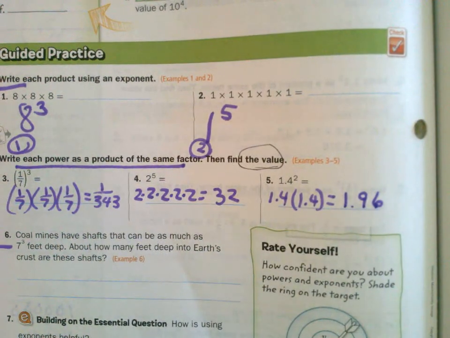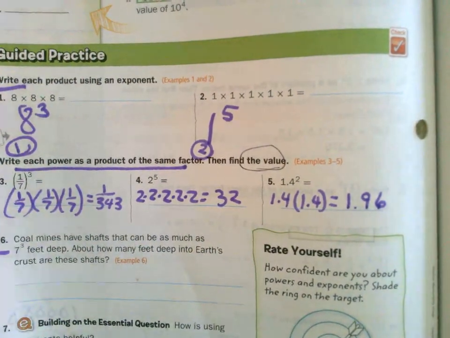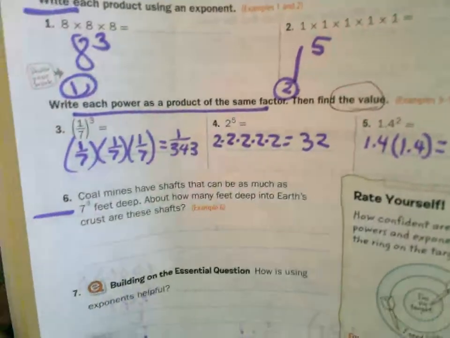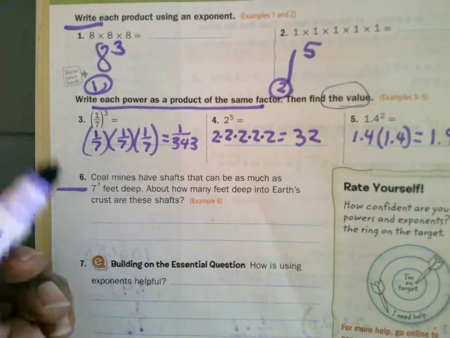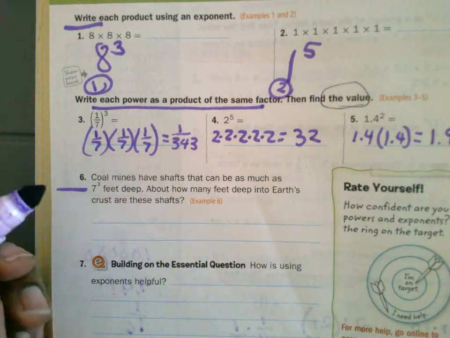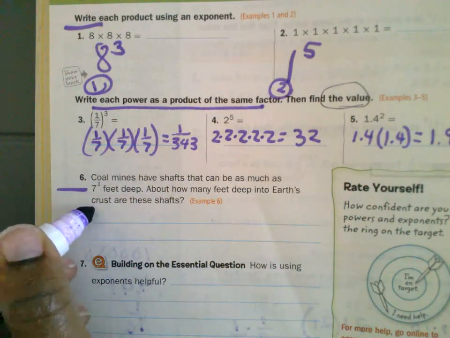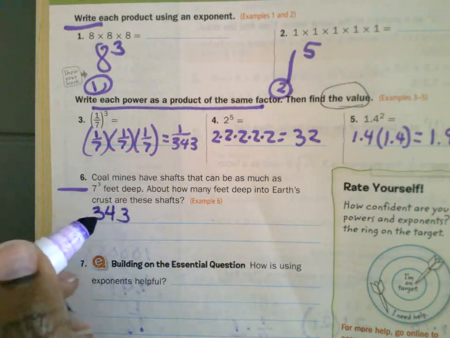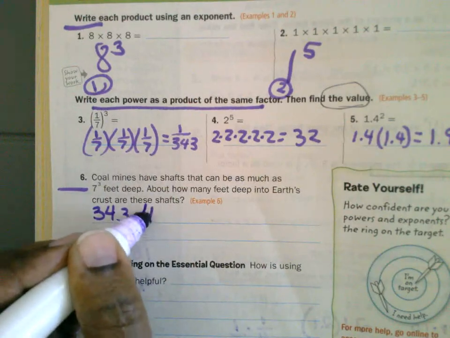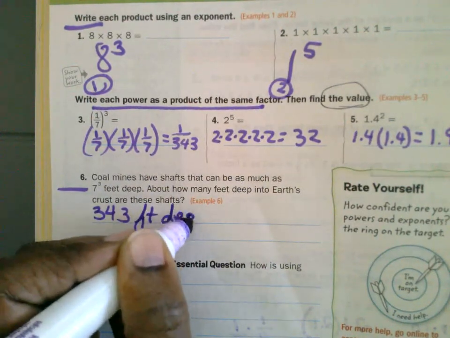All right, coal mines have shafts that can be as much as 7 to the 3rd feet deep. How deep is this? 343 feet deep.